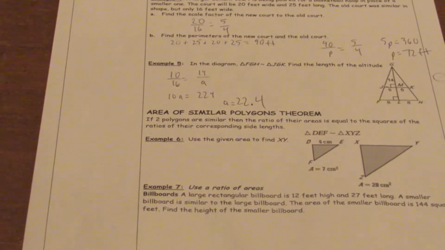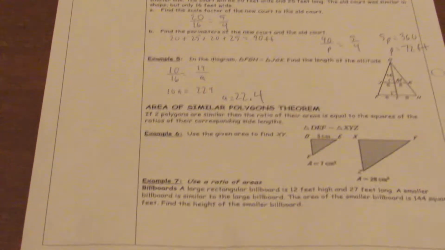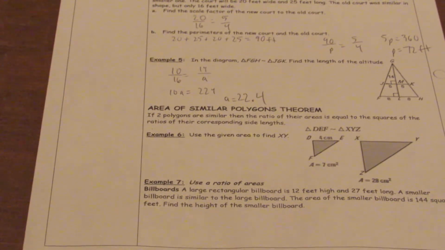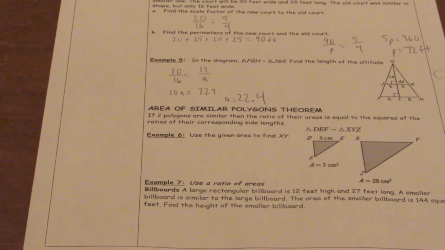And then lastly, we're looking at area of similar polygons. This says if two polygons are similar, then the ratio of their areas is the square of the ratios of the corresponding side lengths. So if we're looking at the problem above where we had 5 to 4, the area of those two would be 25 to 16. I square both of those.